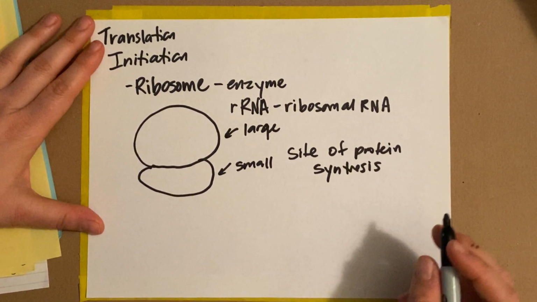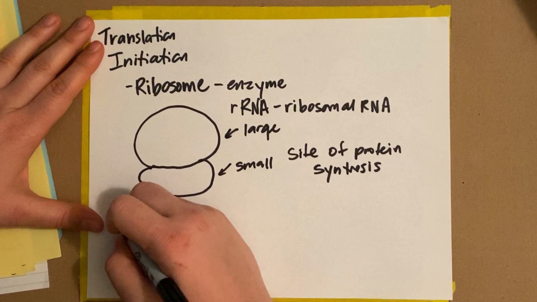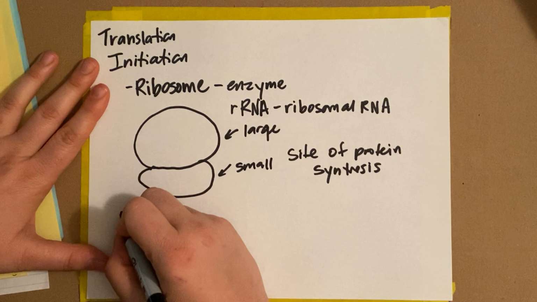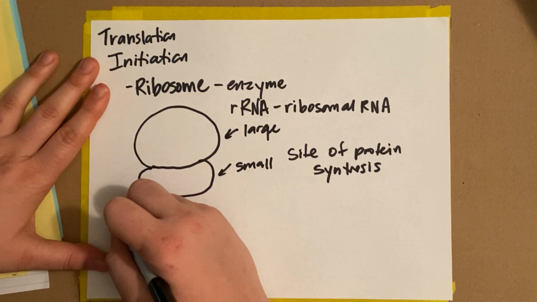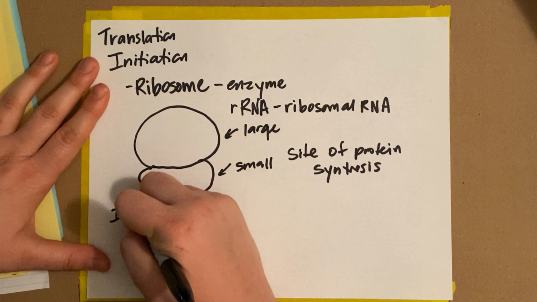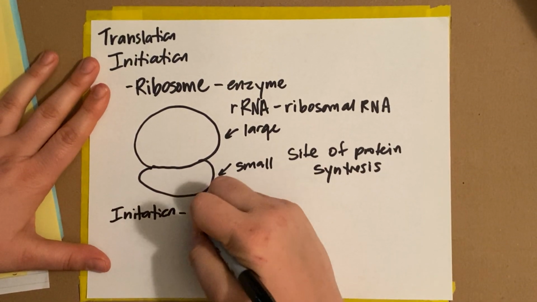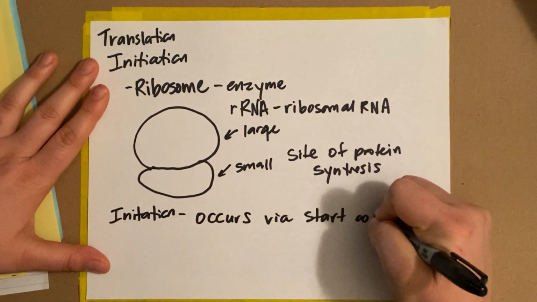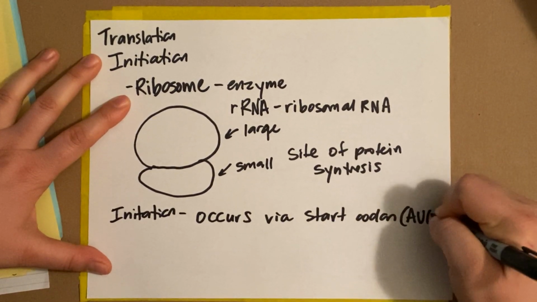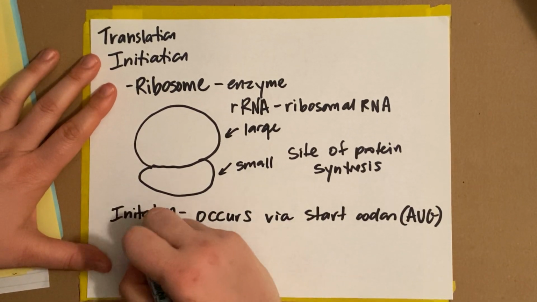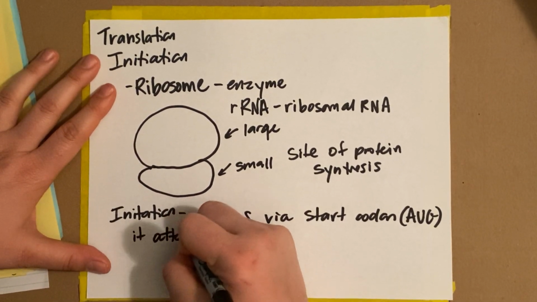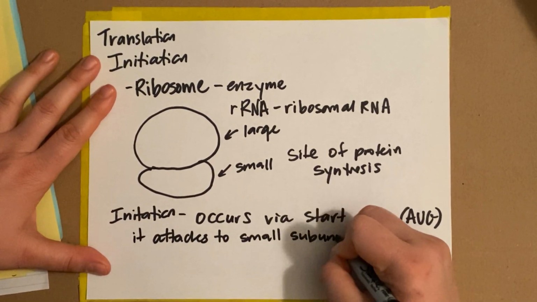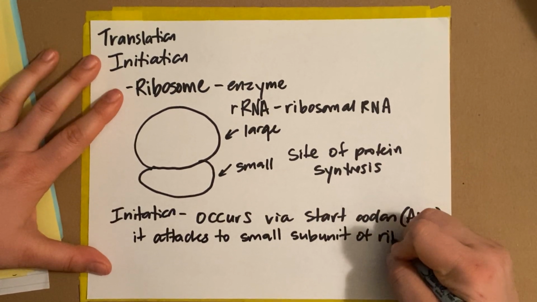So back to initiation. Okay, so let me just start this initiation. Okay, so it occurs via the start codon, okay, which is AUG for methionine. Okay, it attaches to the small subunit of the ribosome.